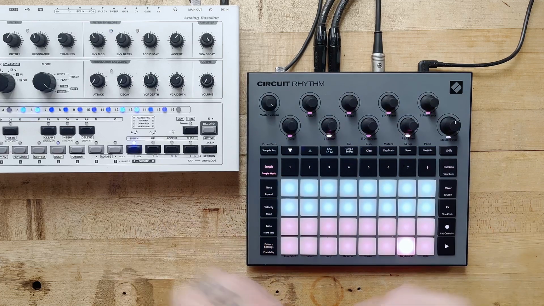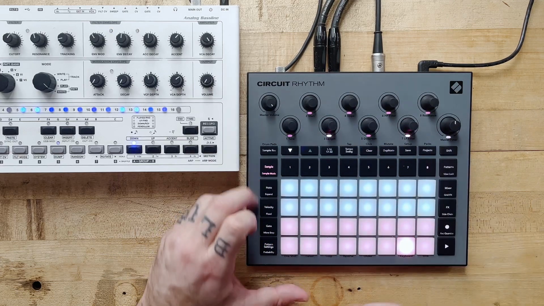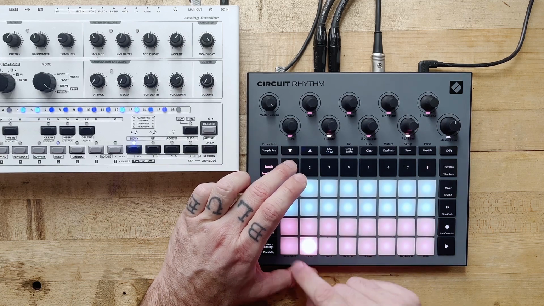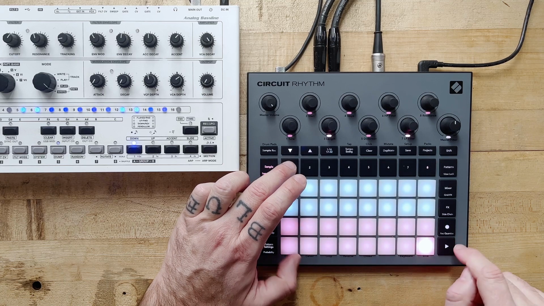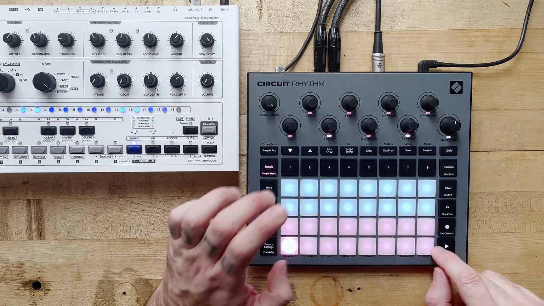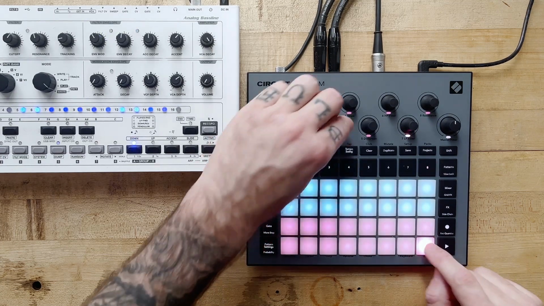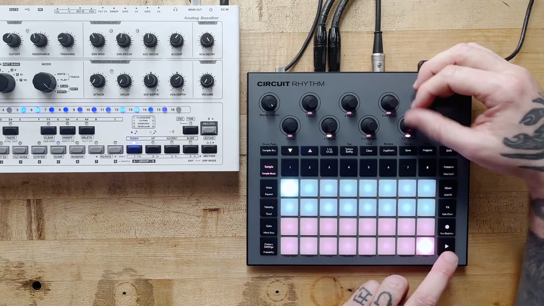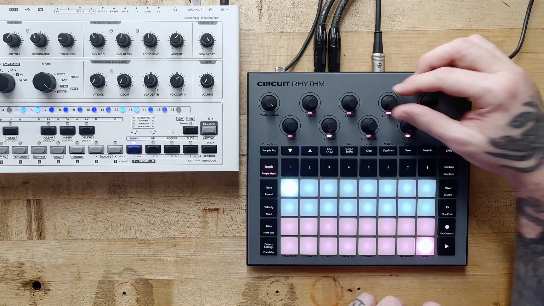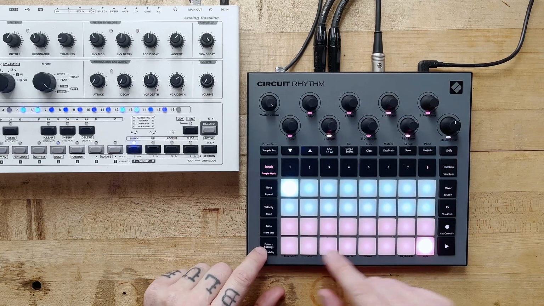Now let's add a pad and then let's finish like that. Again, track 8, sample. Let's choose the sample. I like this one. Let's make it a little less invasive, something like that. Okay, let's make the pattern longer.